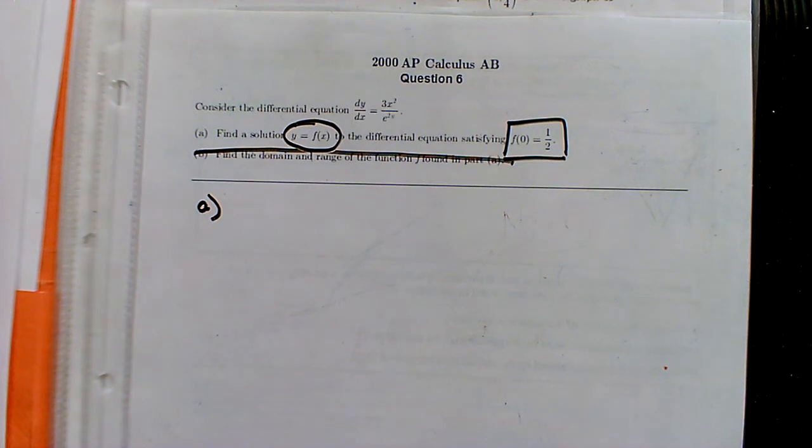So it's important that we can get x's on one side, y's on the other. Even if you can't get the right answer in the end, show your work. They'll give you partial credit as long as your work is correct. So if we can separate them, that's a full point. You got 1 out of 9 right there. Can we separate the variables?